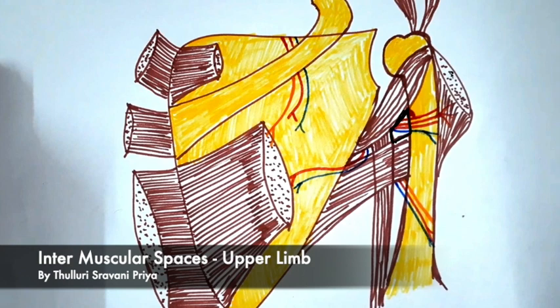Look here, this is the deltoid muscle. So it supplies its deeper aspect. This is the anterior branch of the axillary nerve. And these are the posterior circumflex humeral vessels, artery and vein. So these are the contents seen in the quadrangular space.